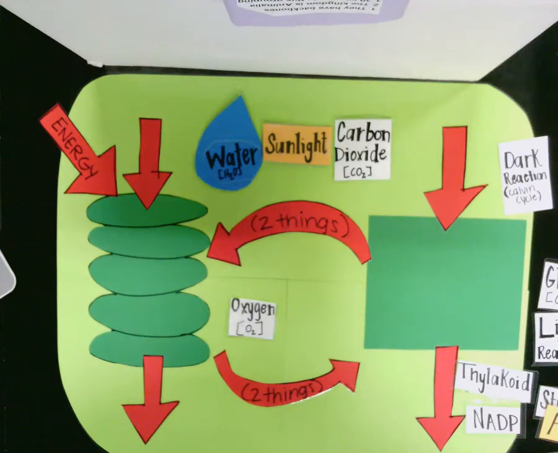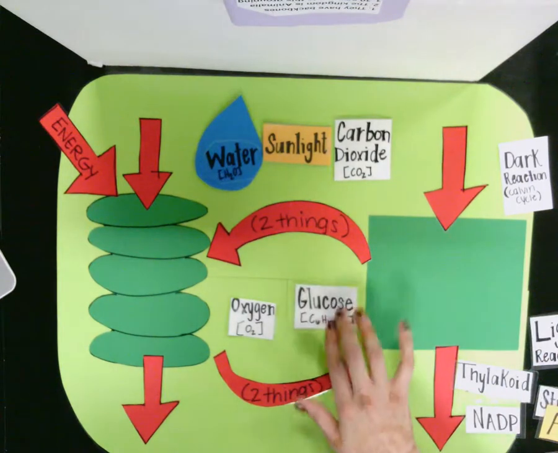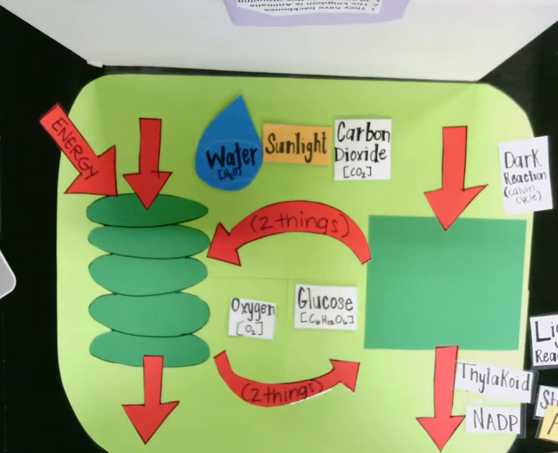We either eat them or we eat animals that eat them, in the form of a sugar, which is called glucose. And remember, we know that glucose is a sugar because it has ose at the end. Anytime a word has ose or saccharide at the end, it indicates that it is a sugar. And I want you to remember what macromolecule breaks down into sugar. Is it a carbohydrate, a lipid, a nucleic acid, or a protein?